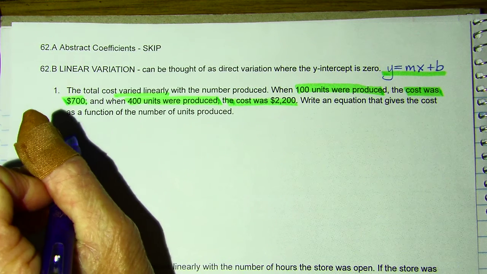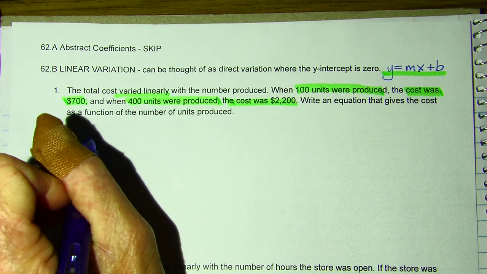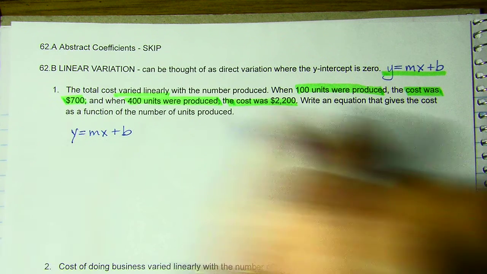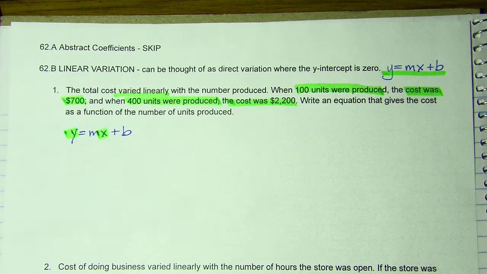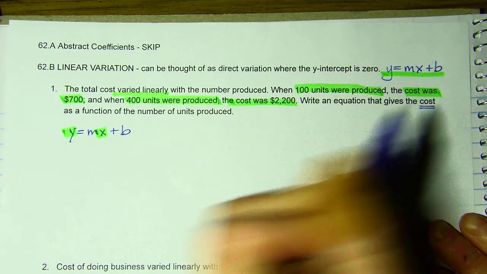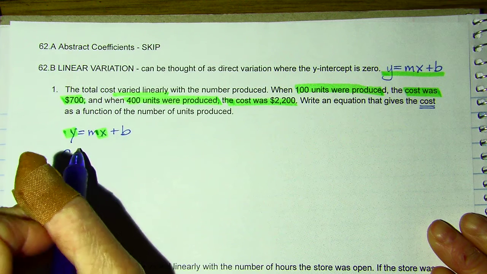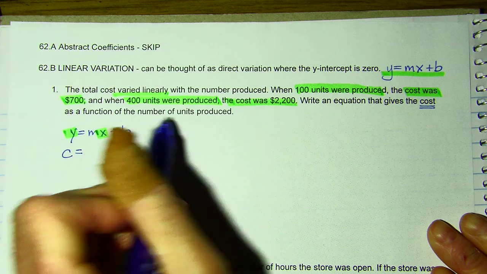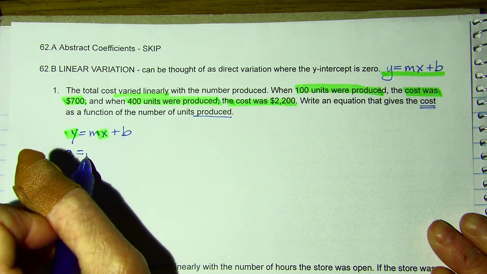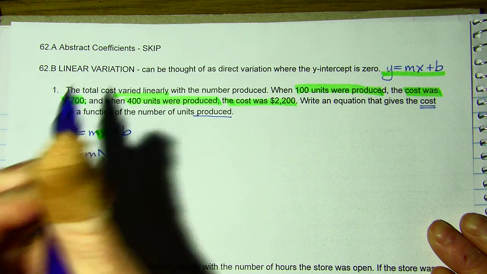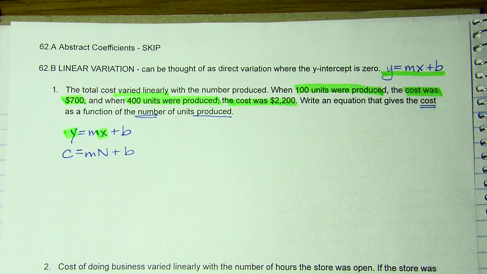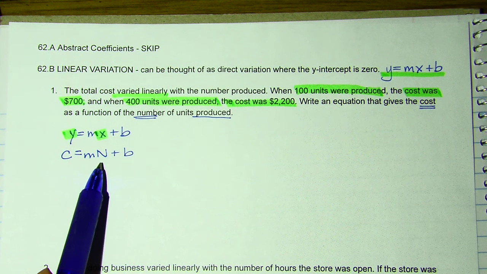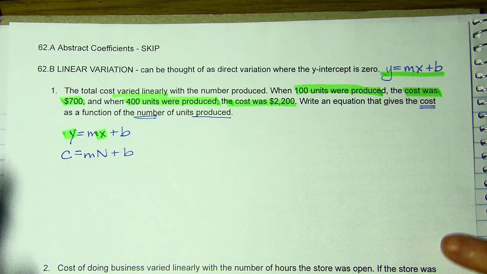So I'm going to use my slope-intercept form, but I'm going to replace x and y for the letters they're wanting us to use, and they've told us that here. They're wanting us to write an equation that gives us cost as a function of the number of units produced. So I'm going to put m times the number of units produced plus b. Notice I've only changed c for y and n for x. So this is the first thing I'm going to do.